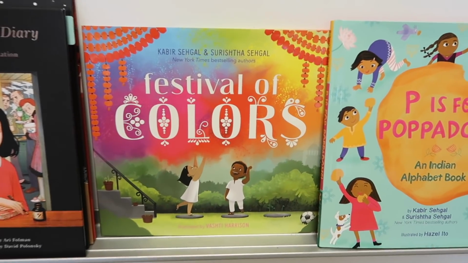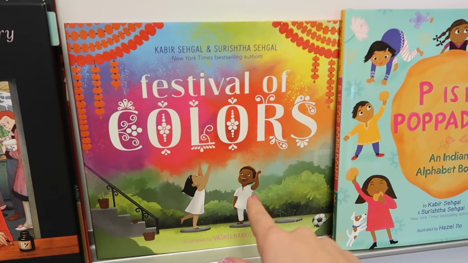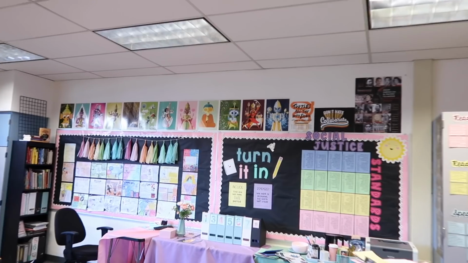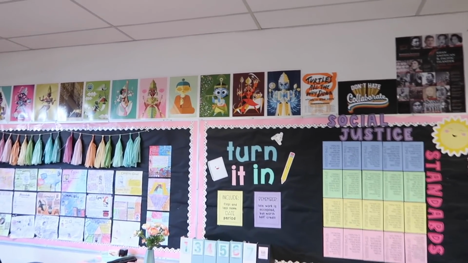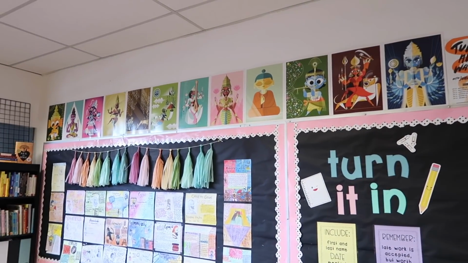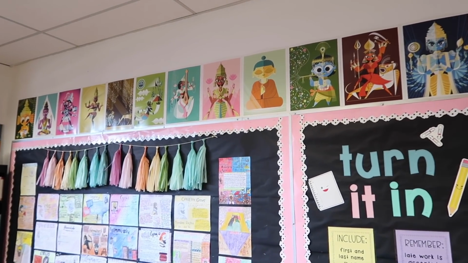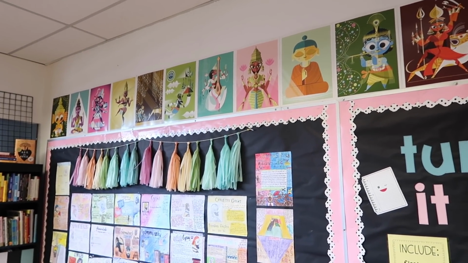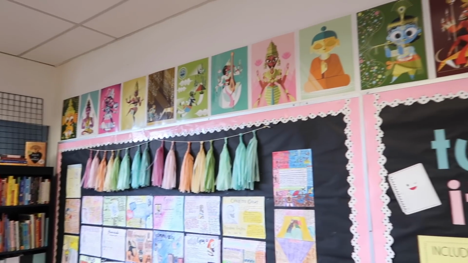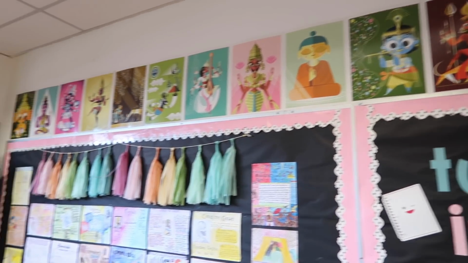This is Festival of Colors. And so this one is about the Holi Festival. So we've got a lot of fun stuff, and these just live here all the time because I love these posters. So then when we get to Ancient India, they actually mean something. Everybody can kind of follow with what we're learning. And some kids just come in already knowing.